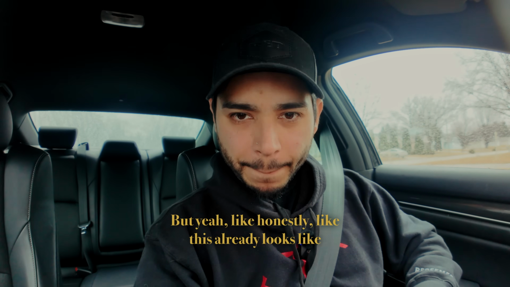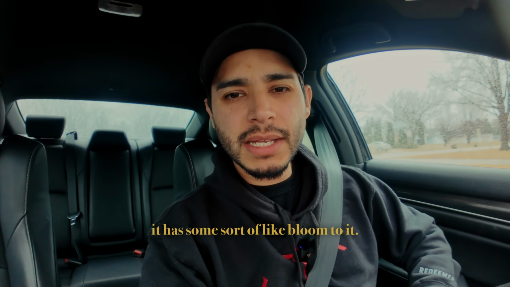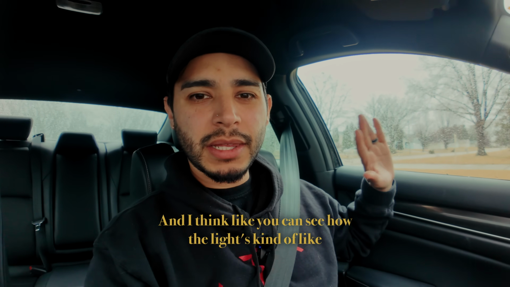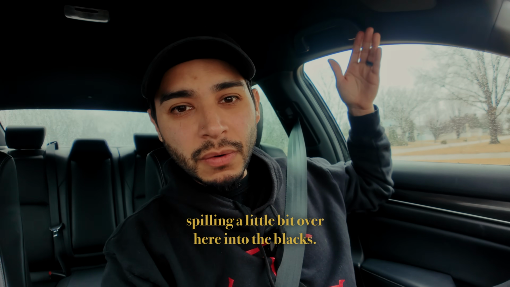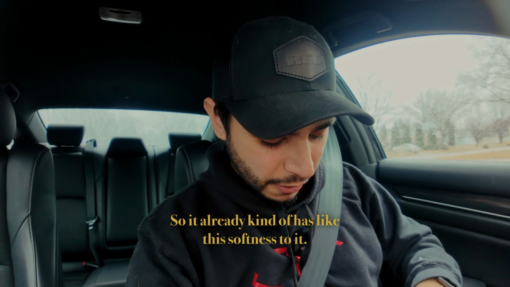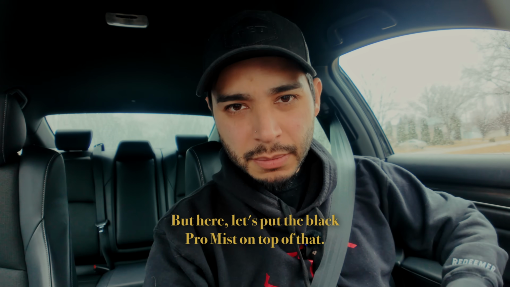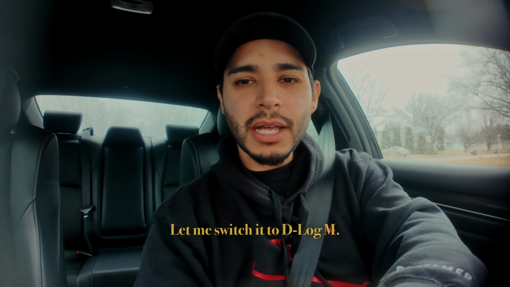But honestly, this already looks like it has some sort of bloom to it, and I think you can see how the light's kind of spilling a little bit over here into the blacks. So it already has this softness to it. But here, let's put the black Pro Mist on top of that. I don't recommend stacking these. Look at how much more bloom that is. So that's that. Let me switch it to DLOG M.